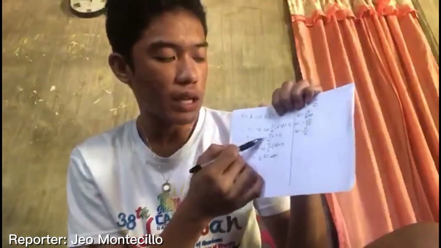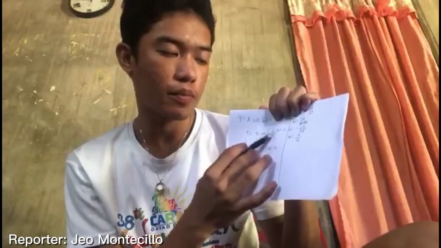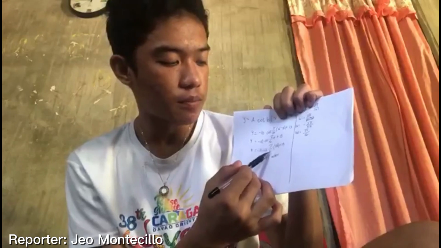So, y equals negative 10 cosine pi over 16. The variable x can be written as t, the time. So, t plus 13. Y equals negative 10 cosine pi over 16.